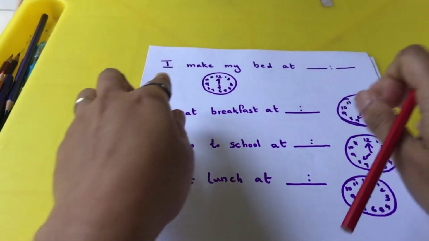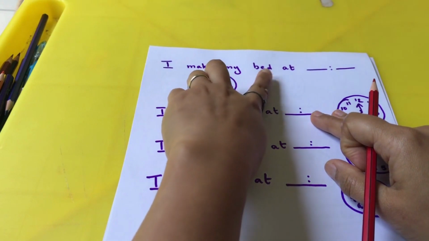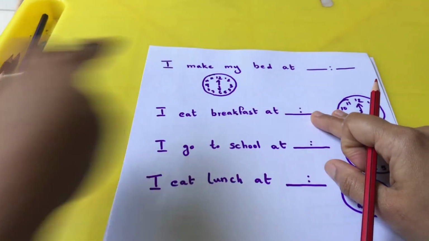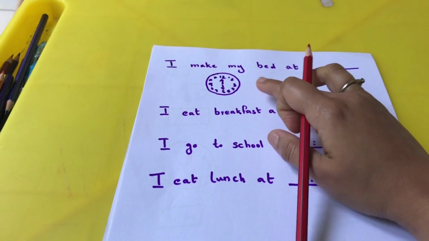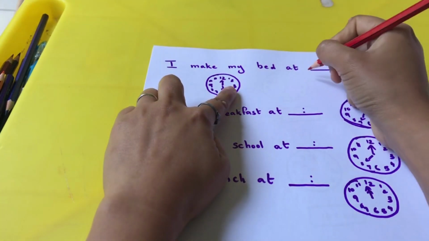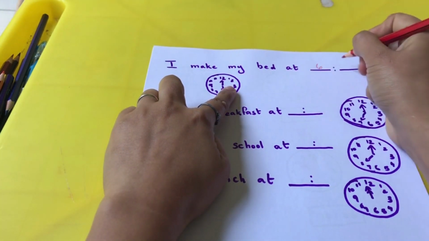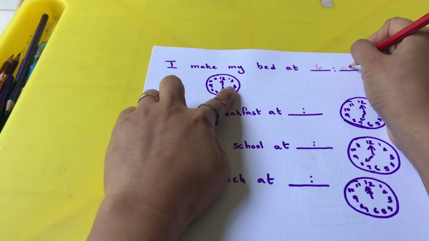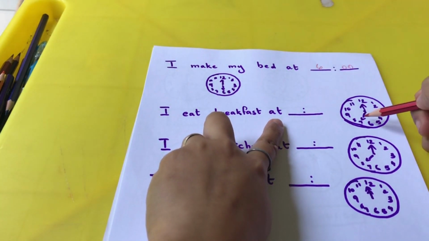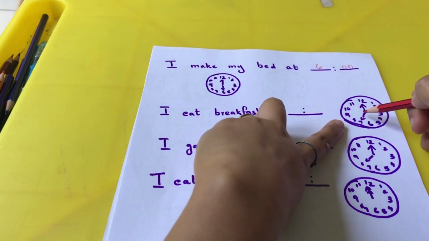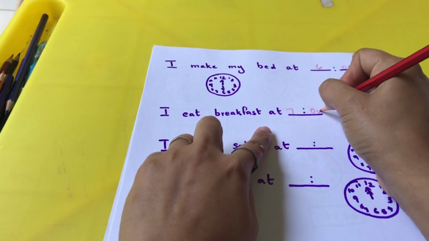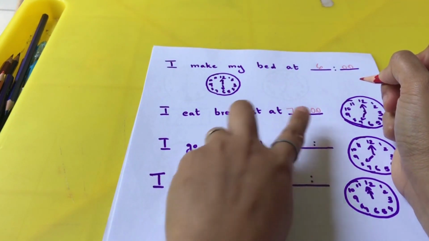Here the kid has to read the sentence, I make my bed at. I have given the time here, so he has to look at the time and write the time. I make my bed. Here the small hand is at 6 and the big hand is at 12, so it is 6 o'clock. So you have to write 6, after that 2 dots and 0, 0. I eat breakfast at. You have to look at the time here. So the small hand is at 7 and the big hand is at 12, so it is 7 o'clock. So the kid has to read the sentence and write the time.